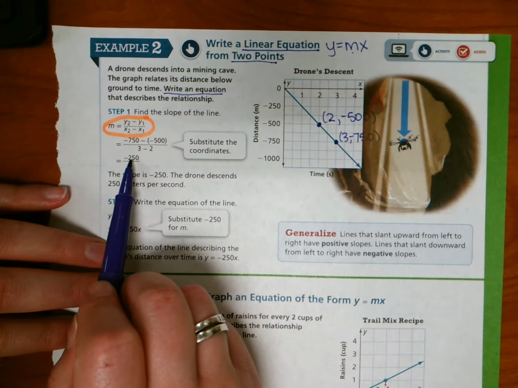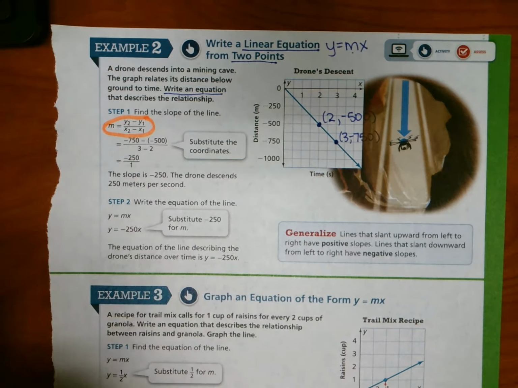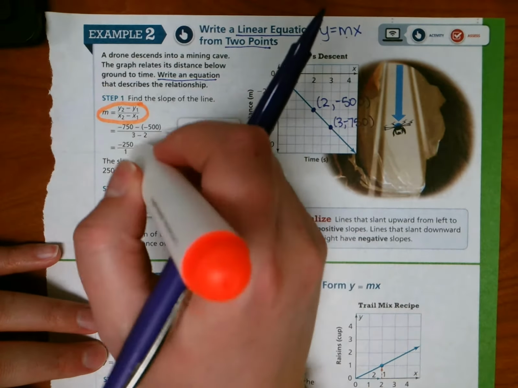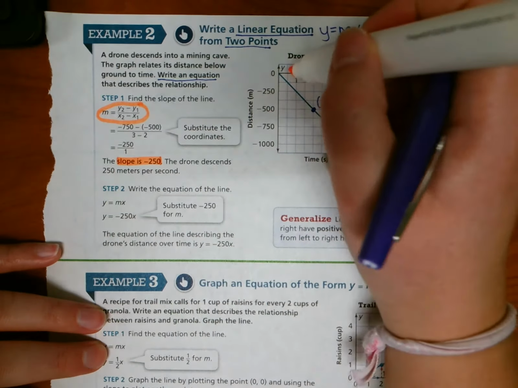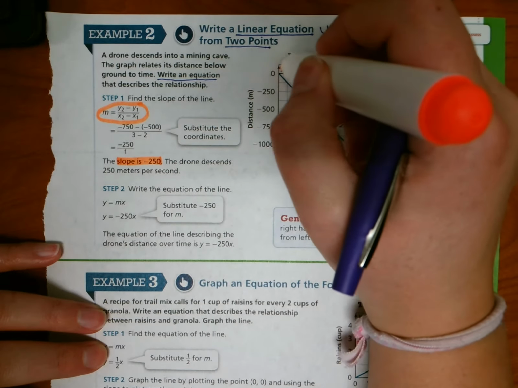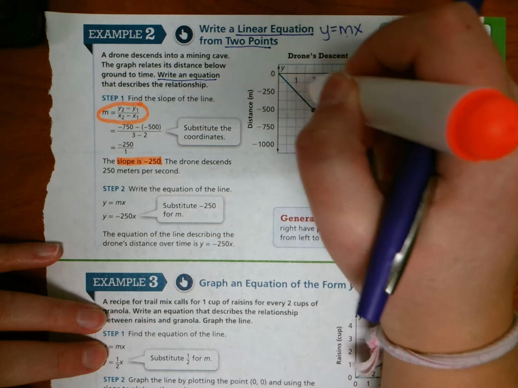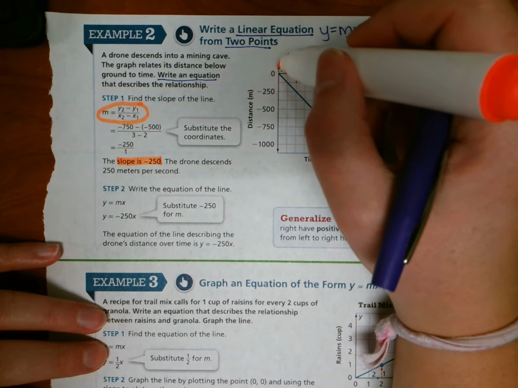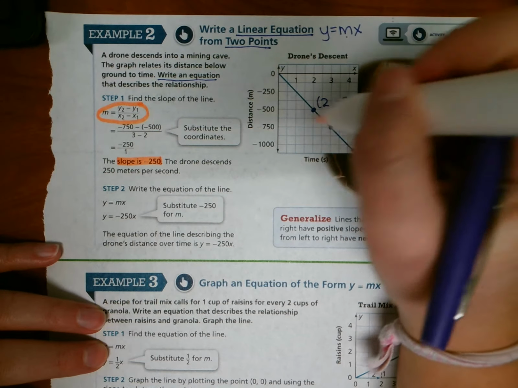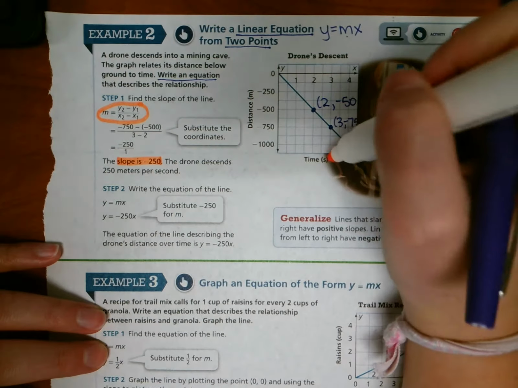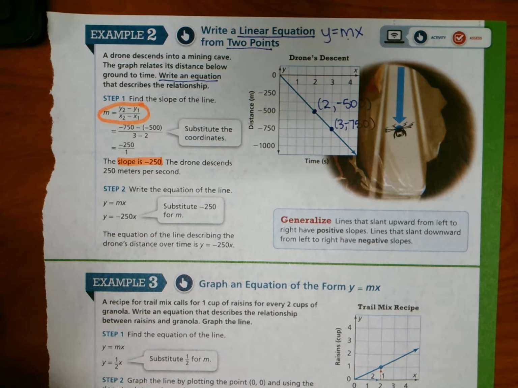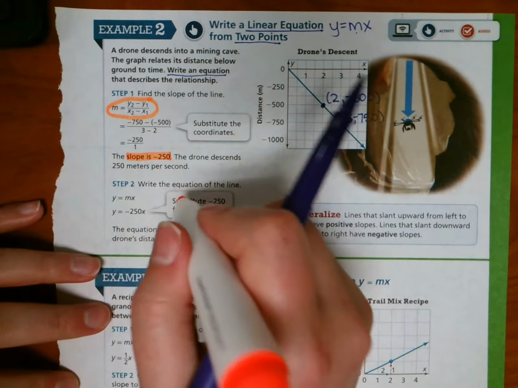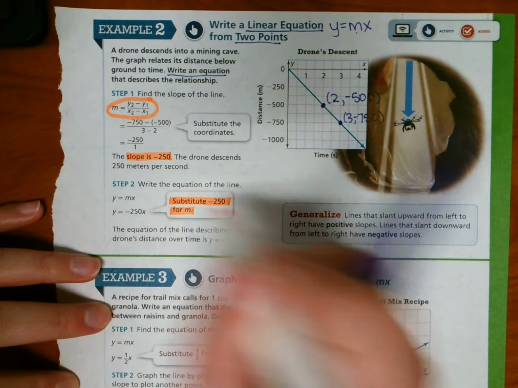They calculated and got a slope of -250, which means in the context of the situation, it's a negative, right? Some of you may have recognized that right away. This is slope going downhill. That's a negative slope. So that means the drone is descending at 250 meters per second. So in order to write the equation, we just substitute -250 for m.